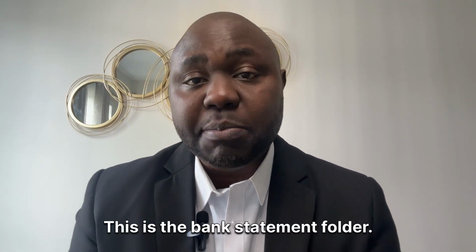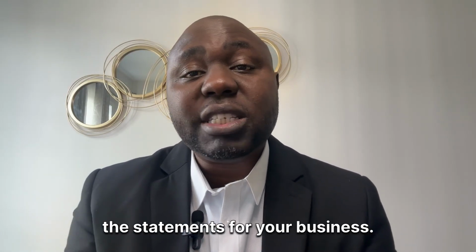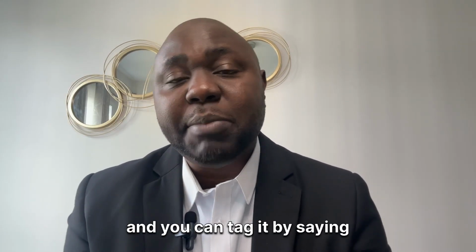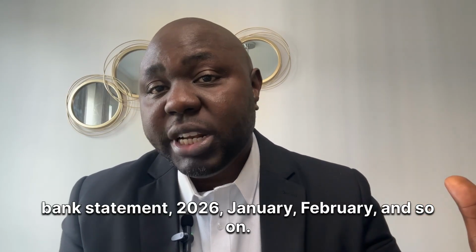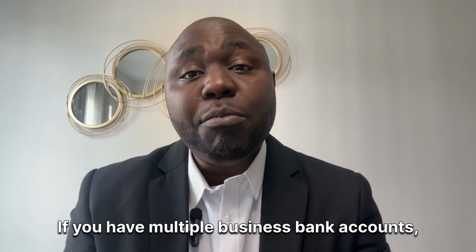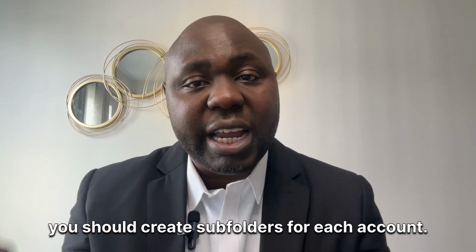Let's move on to the third folder. This is the bank statement folder. This folder should contain all the statements for your business. Any business bank account you use, you should put in this folder. And you can tag it by saying Bank Statement 2026, January, February, and so on. If you have multiple business bank accounts, you should create subfolders for each account.